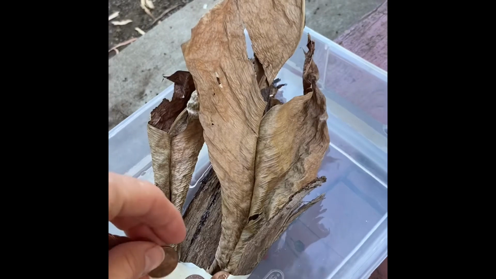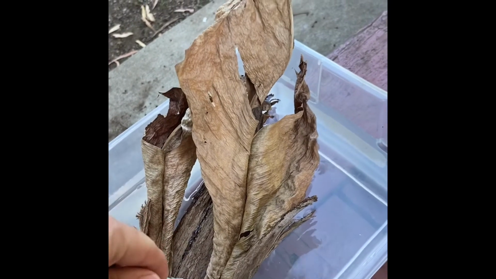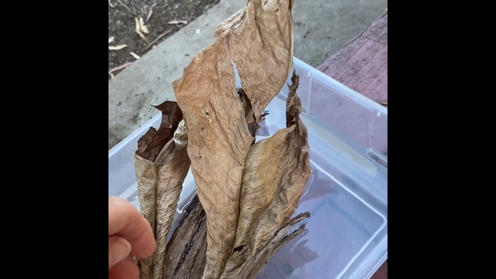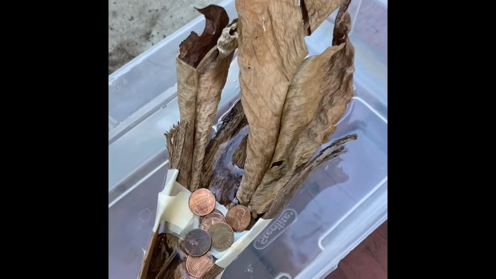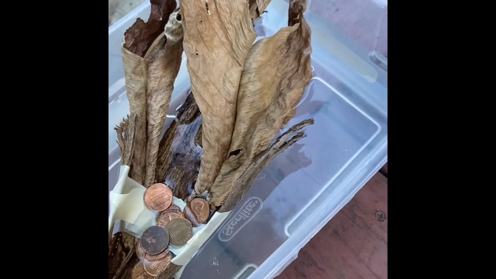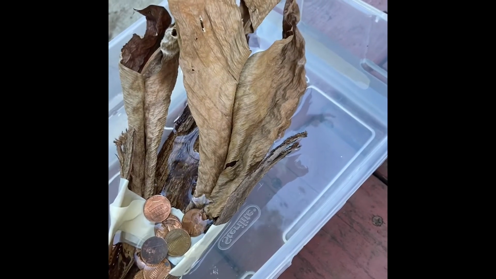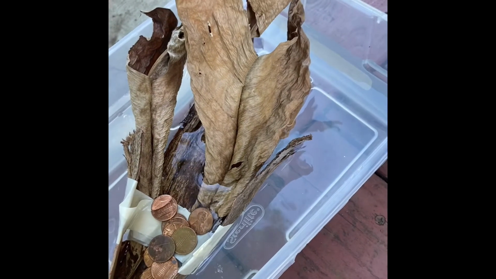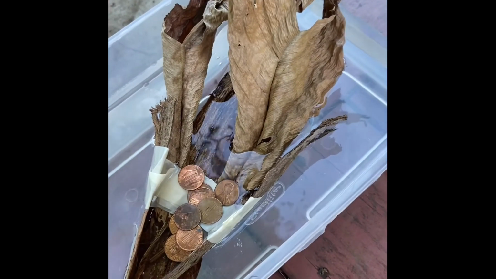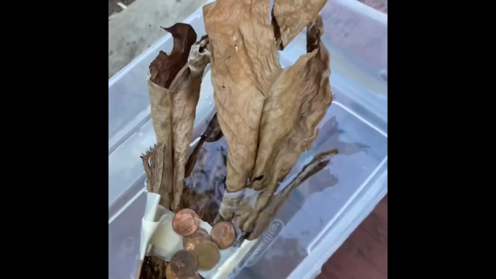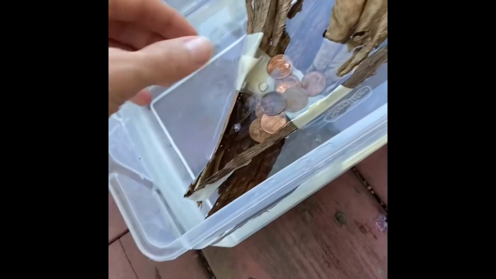2, 3, 4, 5, 6, 7, 8, 10. Oh, it is making a difference. My boat cannot stand the weight, and it's sinking, boys and girls. I didn't think it would actually sink, but those 10 pennies, they really caused a problem, and it's starting to go down. Okay, let's try the next one.